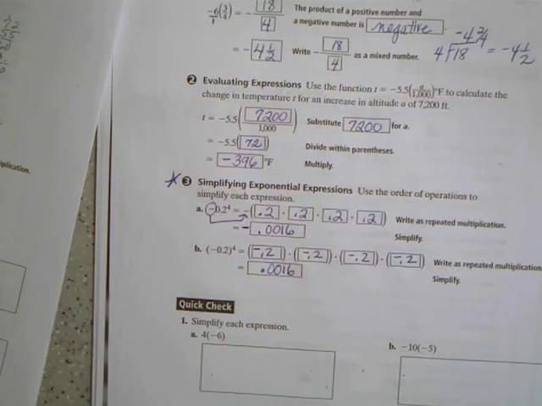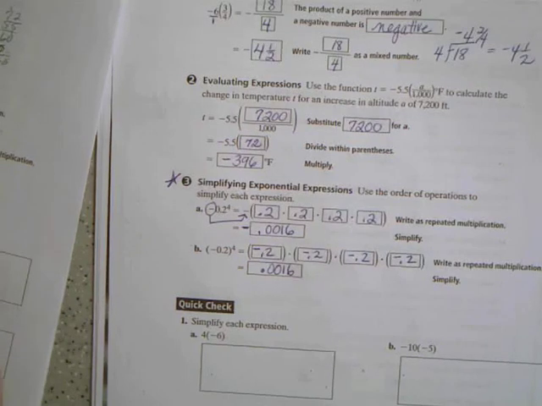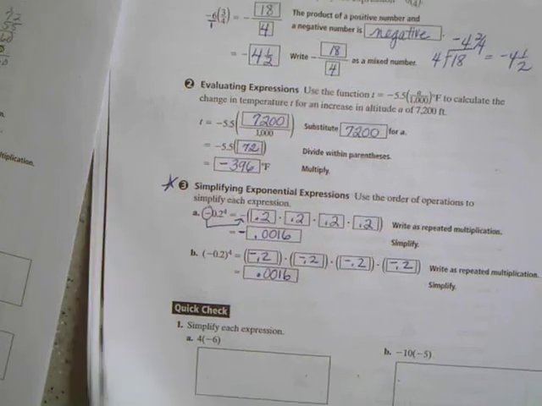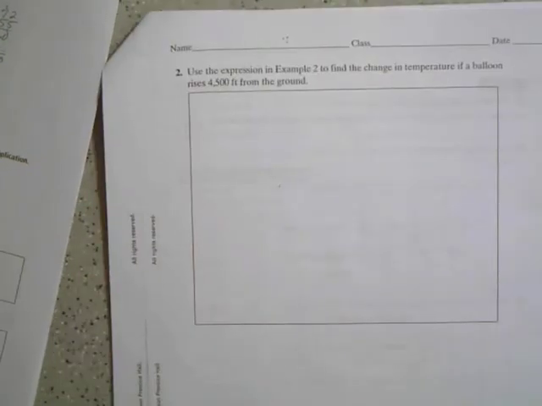I'm sure you may have some questions, so if you do, please jot them down or just make a mental note to bring them into class. Please finish the quick checks for this section. You have one here and a second one on the next page.